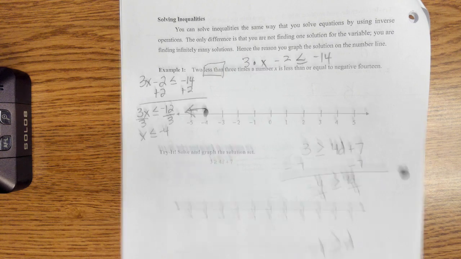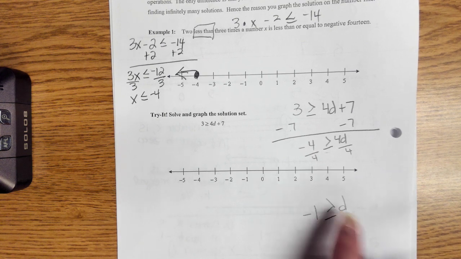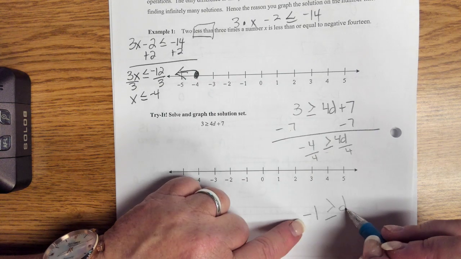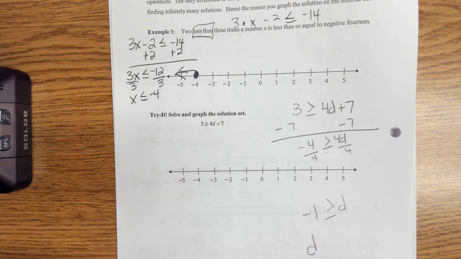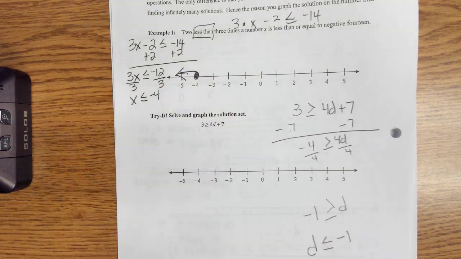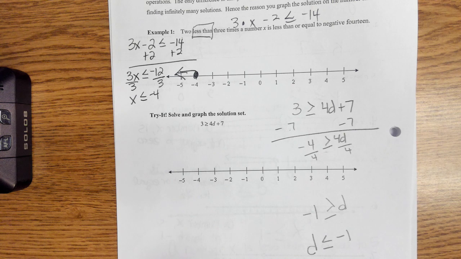Now, these are very difficult to read in this format, okay? You will probably go the opposite way. So in this instance, I would say take your d, make sure that you have the symbol facing the d the same way, and change it, okay? Because most of you will probably go greater than if it's facing that way.